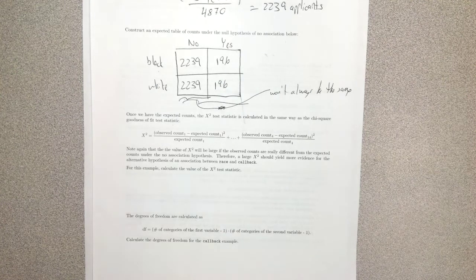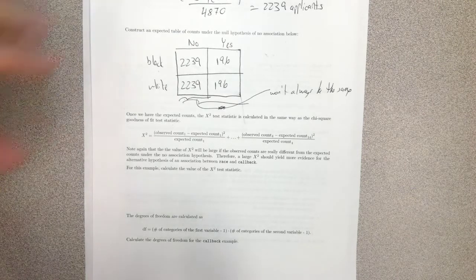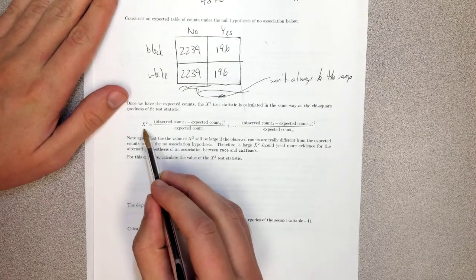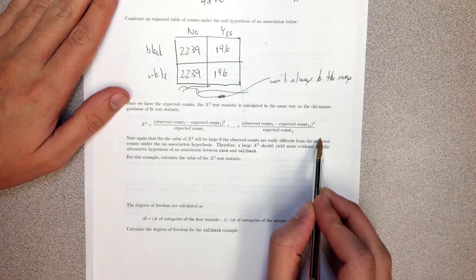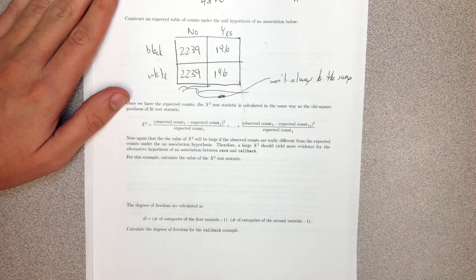All right, hello everyone. So we're gonna go forward with our chi-square test of association to see how much evidence there is for whether the race variable and getting a callback in this experimental study are associated. Our chi-square statistic is the same exact thing as what it was for the chi-square goodness of fit.